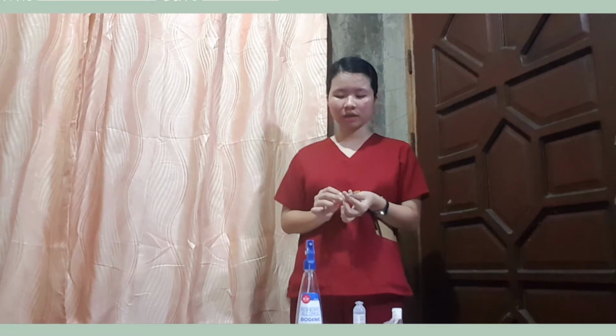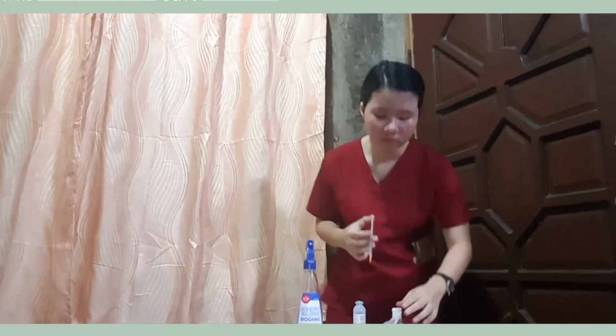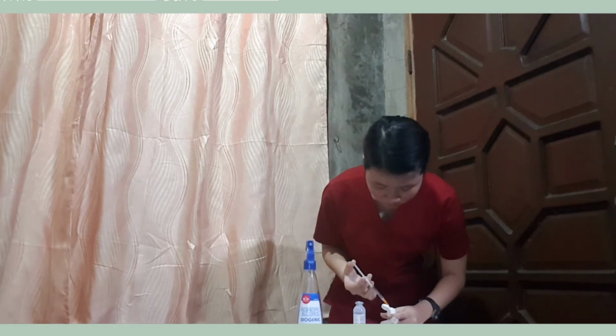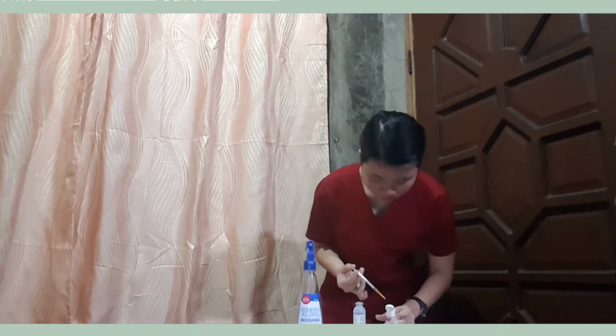And for the other one, injection of an equal amount of air is required to prevent the formation of a partial vacuum when you're going to get the amount later that you're going to be needing.